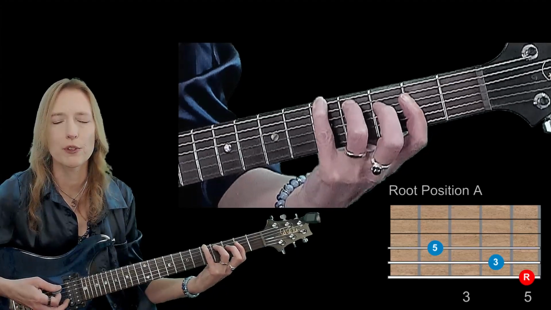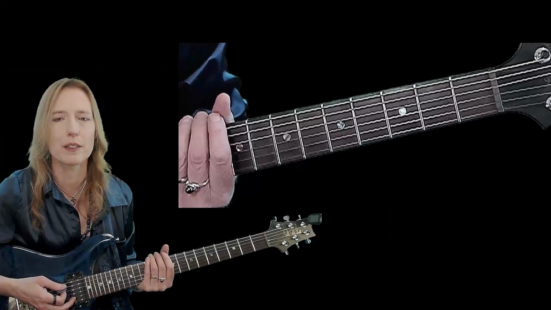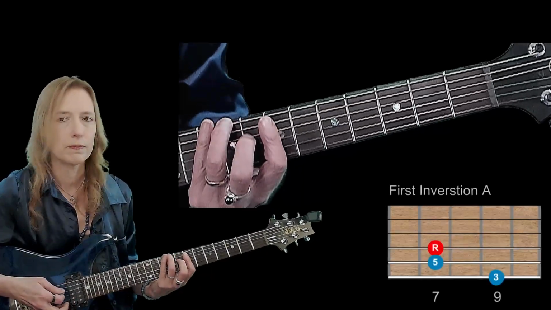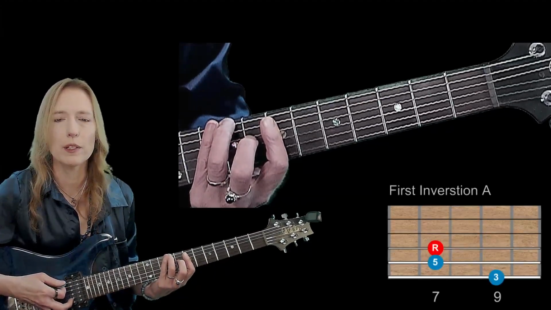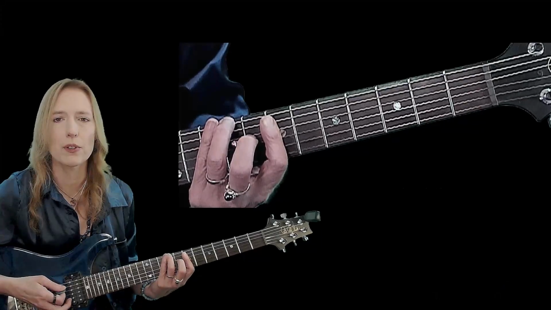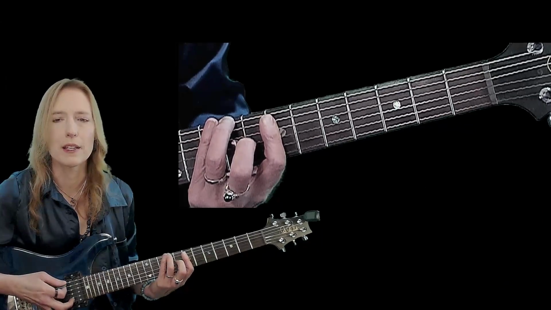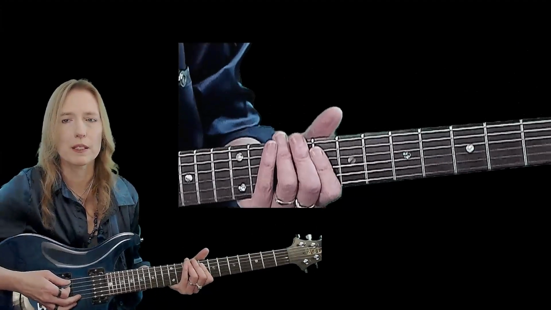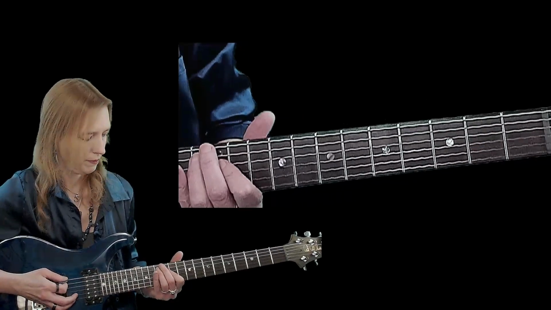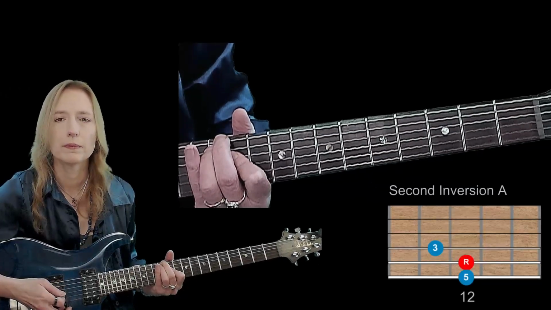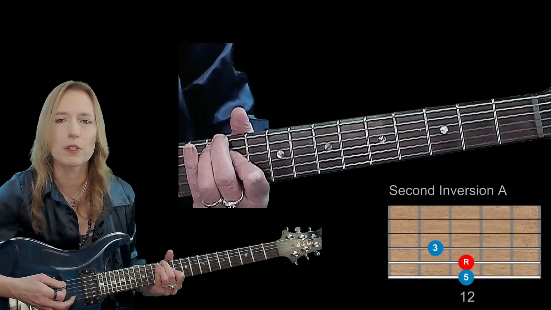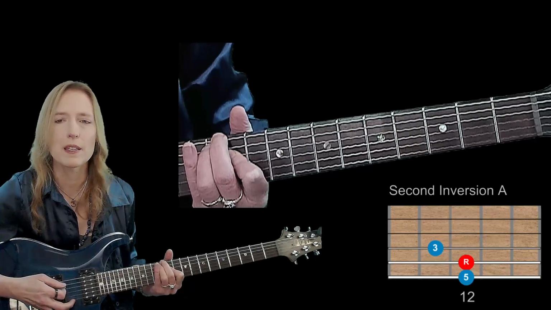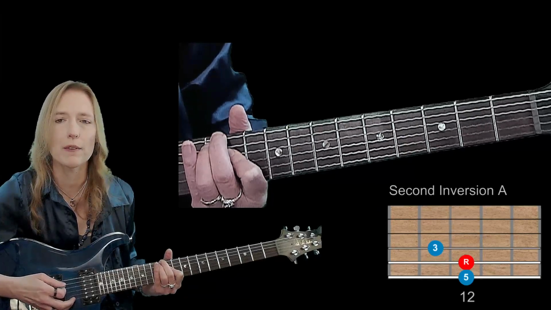Next we have first inversion A, that means the third is at the bottom. So that's 3, 5, 1, or in this case the notes are C sharp, E, and A. And then finally we have the fifth in the bottom. That's what's known as second inversion. So the notes here are E, A, and C sharp, or 5, 1, 3.